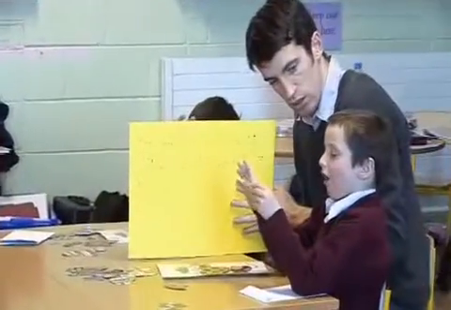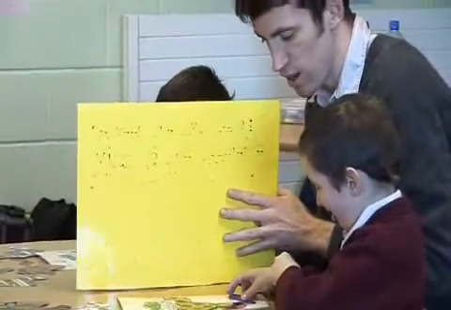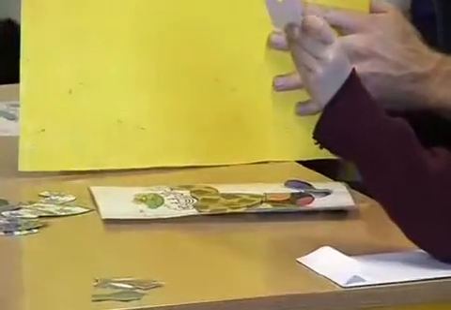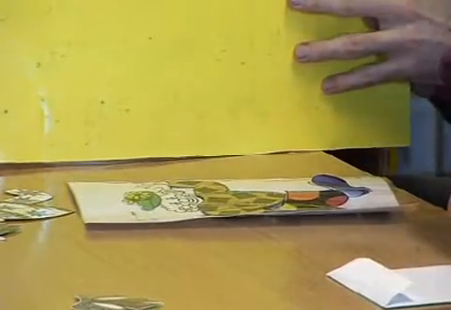Another group were working on the clown. And the clown is a lovely little activity because there isn't a huge amount of variety there. So the children could get going on that straight away. And that caters for all ability groups.